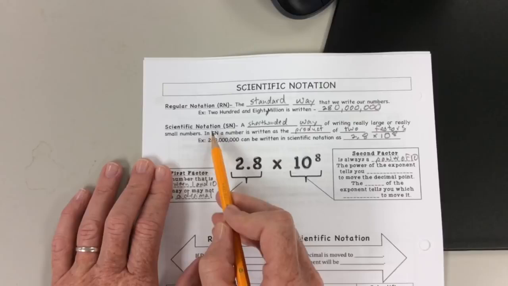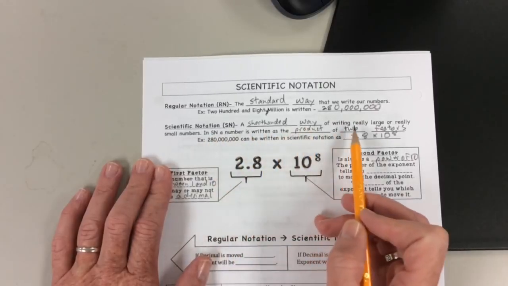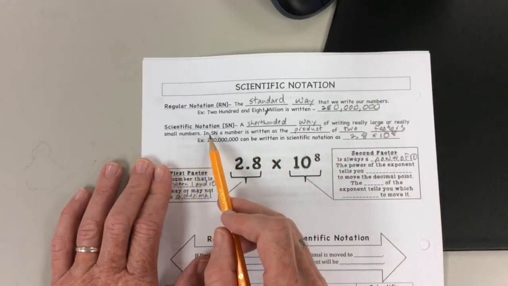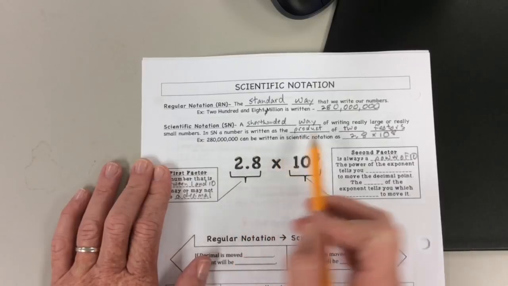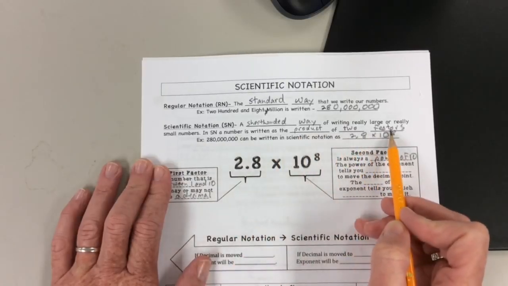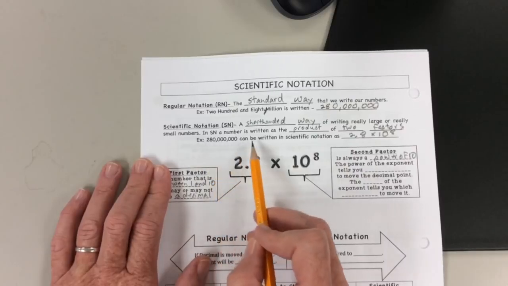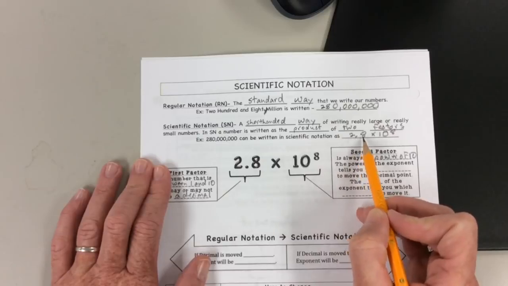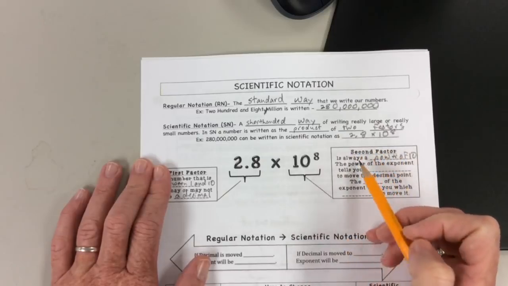The scientific notation is a shorthanded way of writing really large or really small numbers. In a scientific notation, a number is written as the product of two factors. Example, 280 million can be written in scientific notation as 2.8 times 10 to the 8th power.